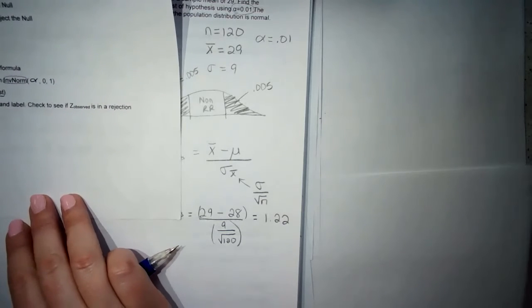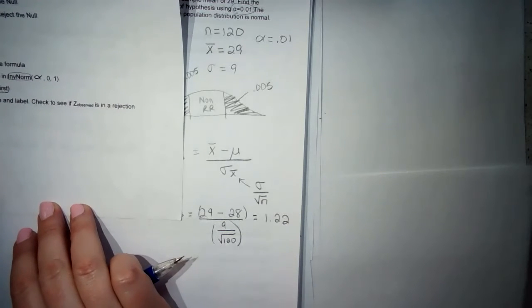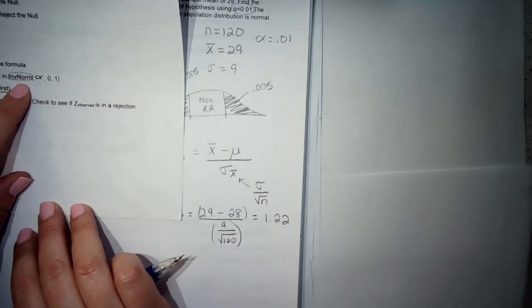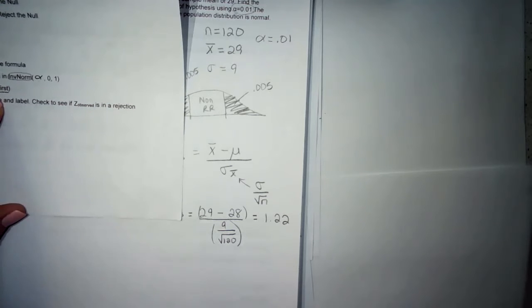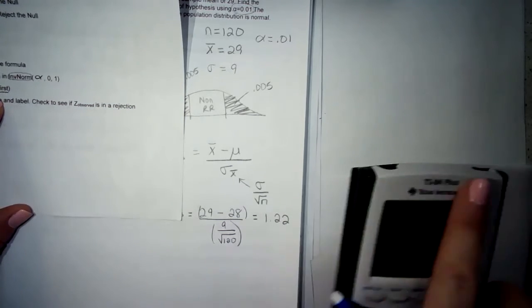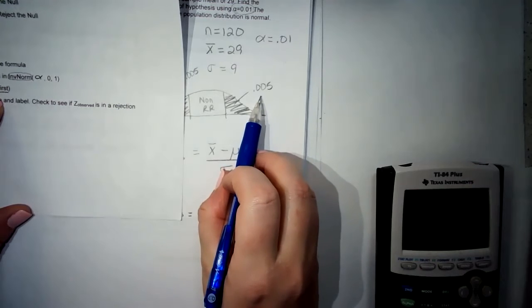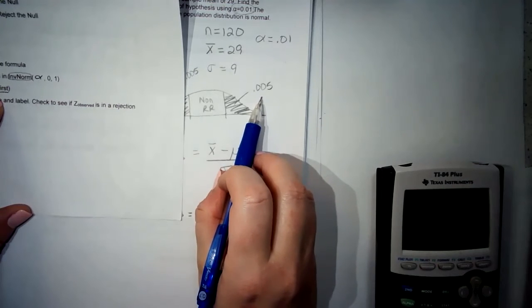Okay, now this says find Z critical using alpha as the area in inverse norm. If it's a two-tailed test, divide alpha by 2 first. We have a two-tailed test, but we already divided alpha by 2, remember, right here, and got 0.005.